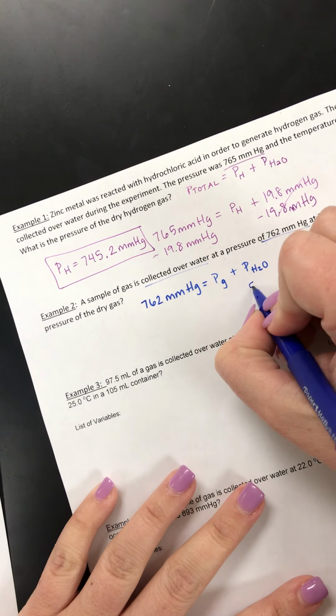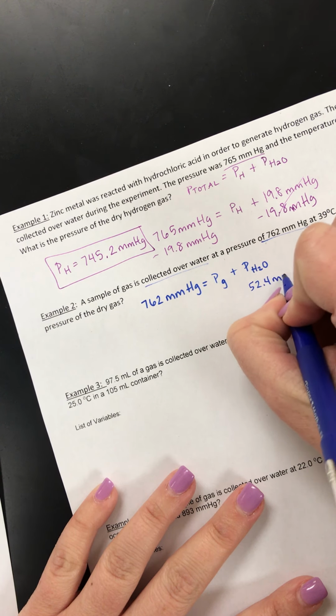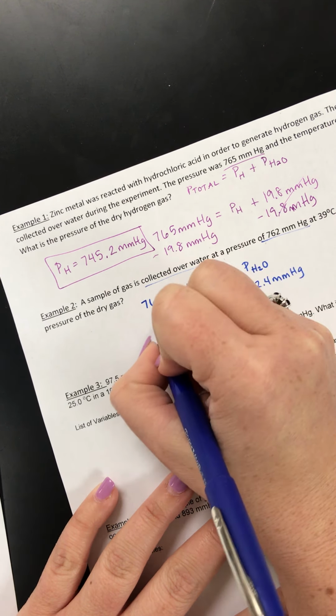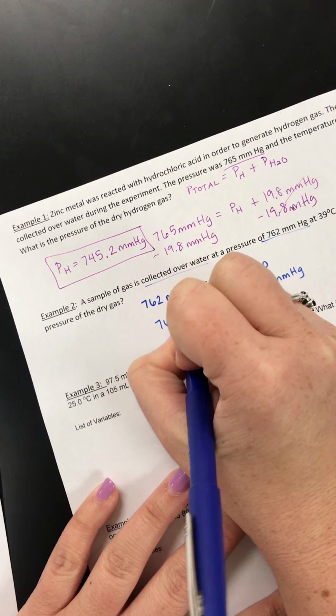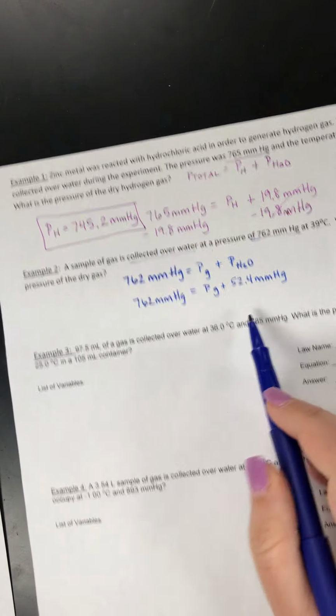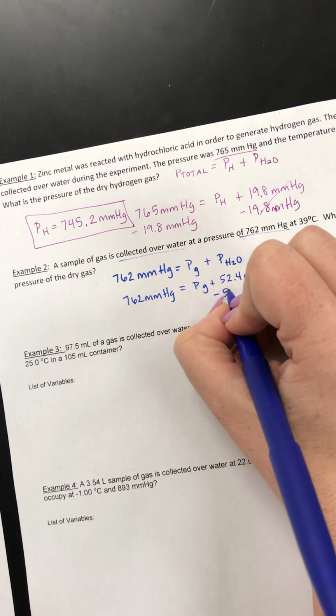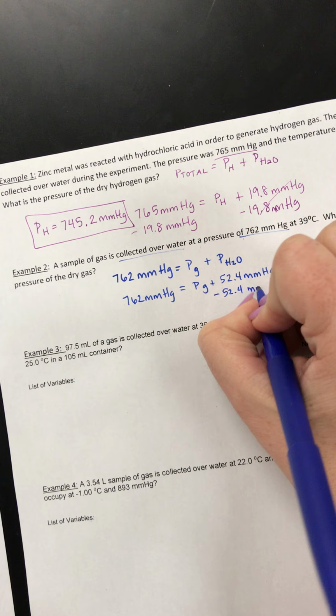So this is going to be 52.4 mmHg plus the pressure of the gas equals the total, 762 mmHg. All right, so same thing as before. Since it's being added, we're going to subtract 52.4 from both sides.